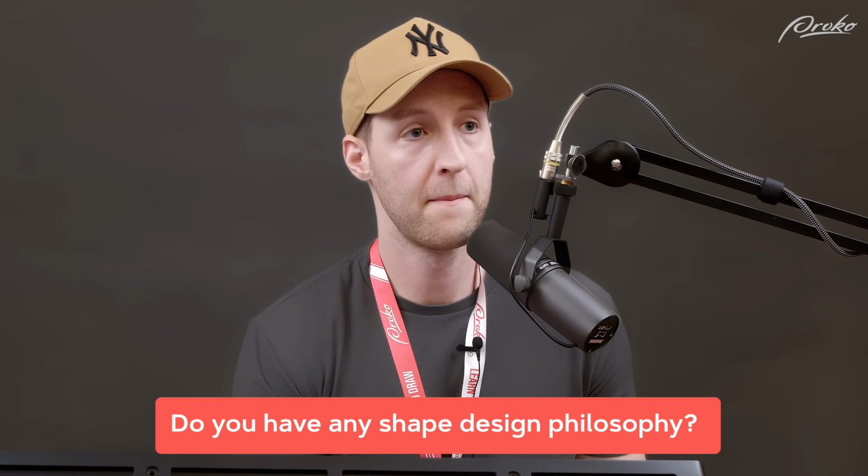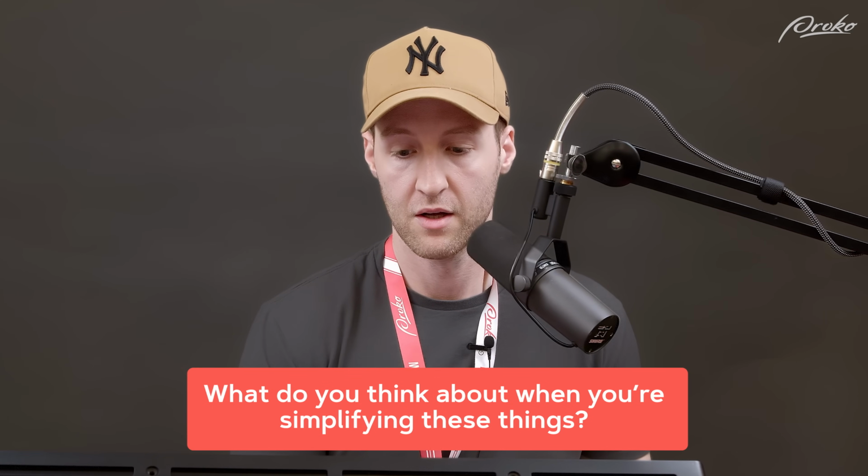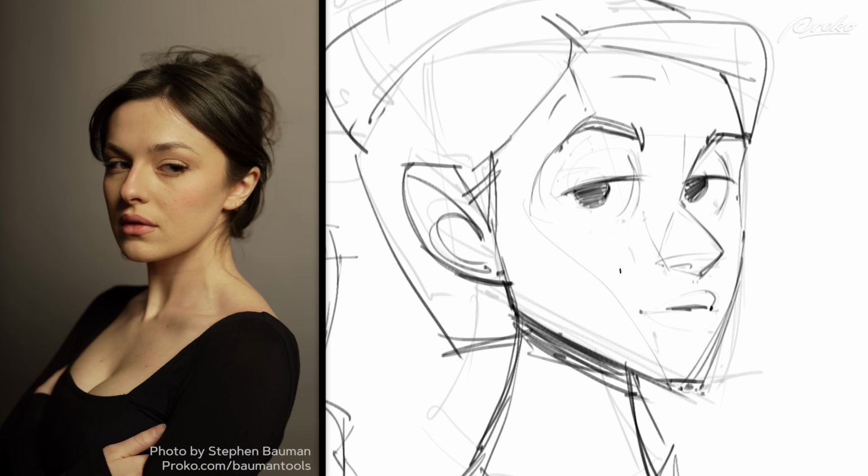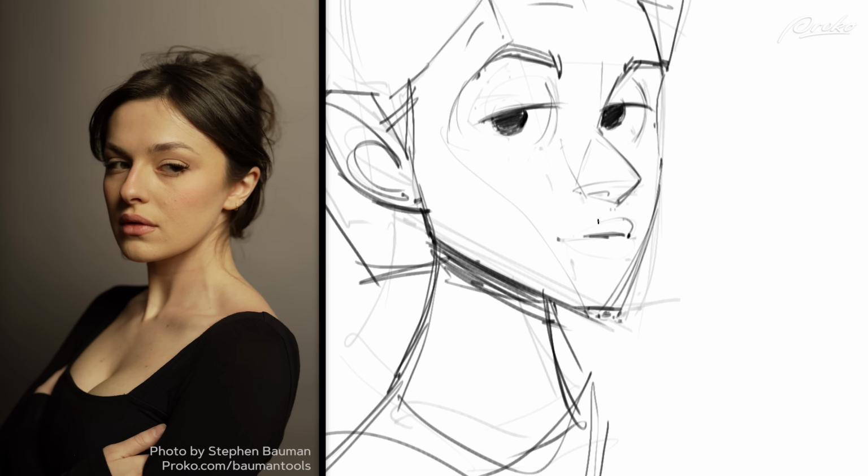Do you have a shape design philosophy? What do you think about when you're simplifying these things? Whoa, good question. I don't have anything that I'm actually going through at the moment. This has all been brought on from many artists that I follow, you know what I mean? I can't point to one or two in particular. It's just a lot of different influences and a lot of practice. And you start, at least I have, to get an intuition.